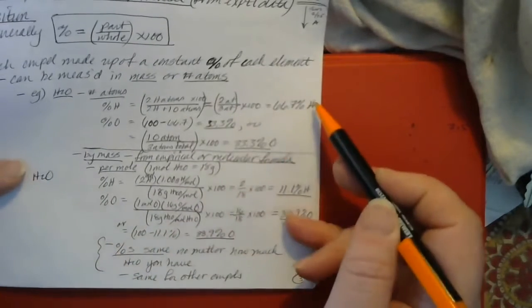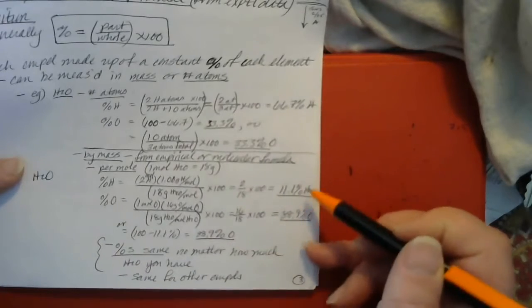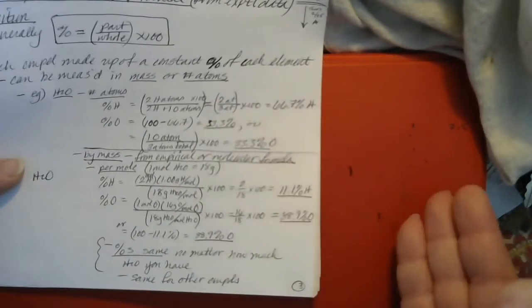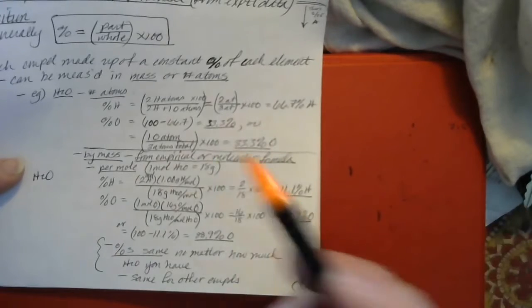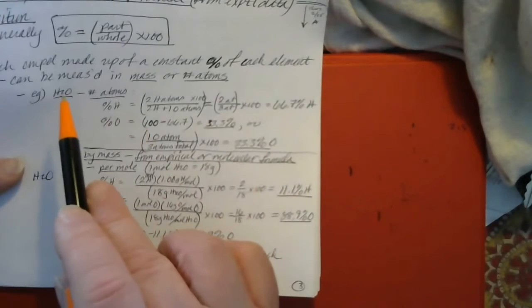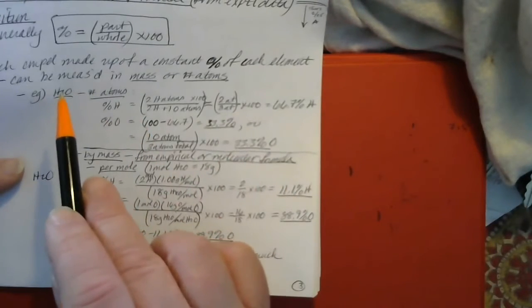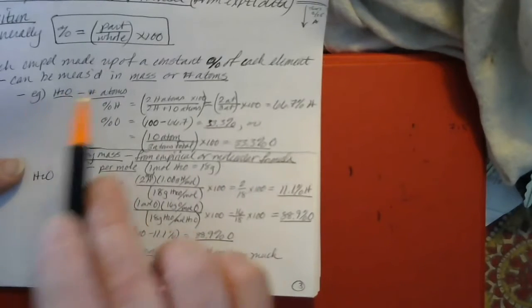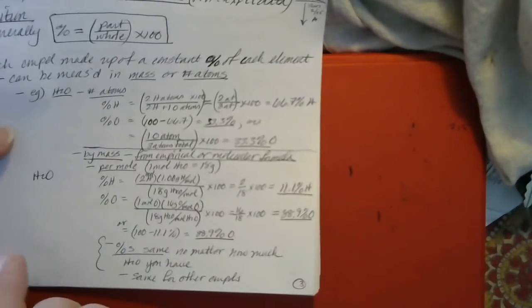Notice though that the percent by number of atoms is different than the percent by mass. And that's because different elements have different masses. There are twice as many hydrogens in each molecule of water, but oxygen weighs a lot more than hydrogen does.